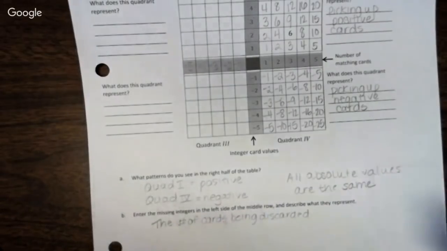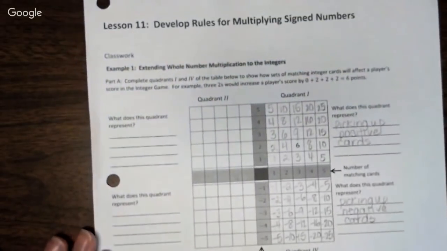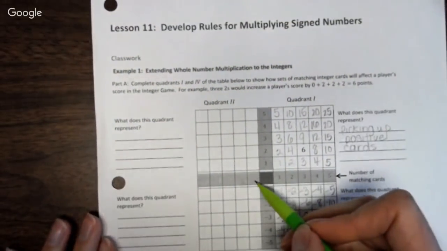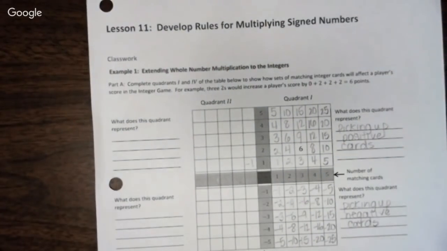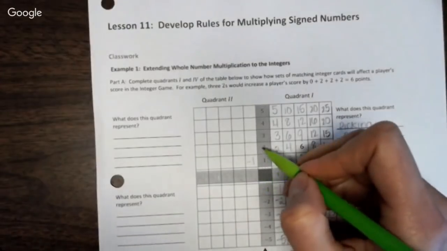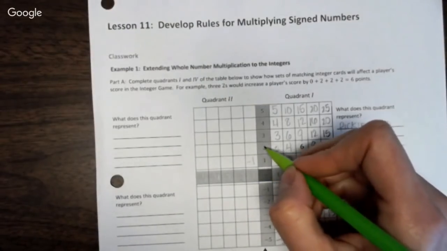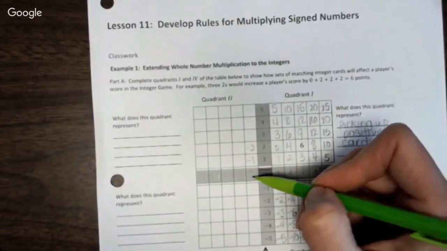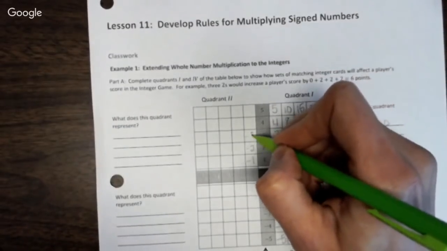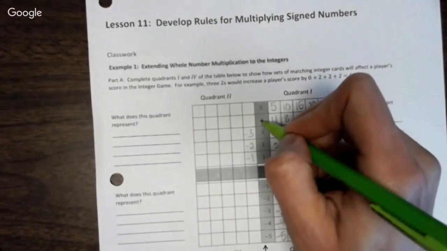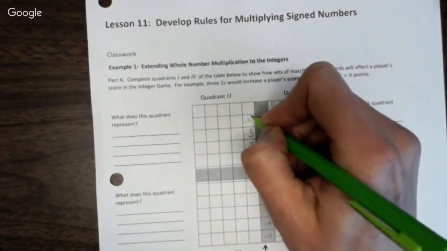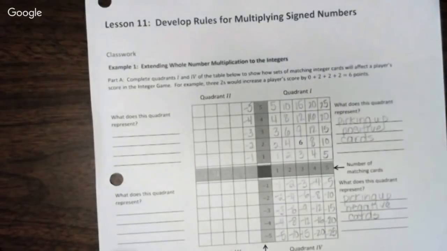The next part says complete quadrant 2. So let's go up here. If I'm getting rid of one card, my score is going to go down by 1 point. If I'm getting rid of one card that is a 2, my score will go down 2 points. If I'm getting rid of a card that's a 3, my score will go down 3 points. Getting rid of a card that is a 4, it would be -4, and then -5.